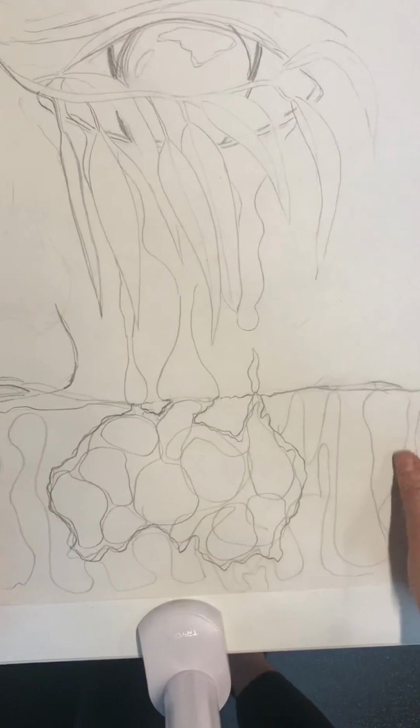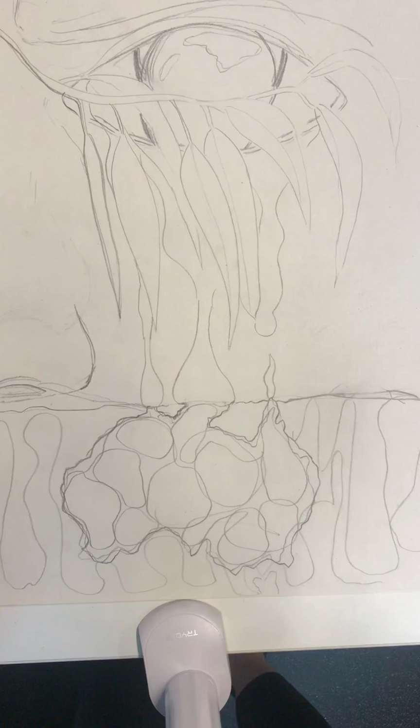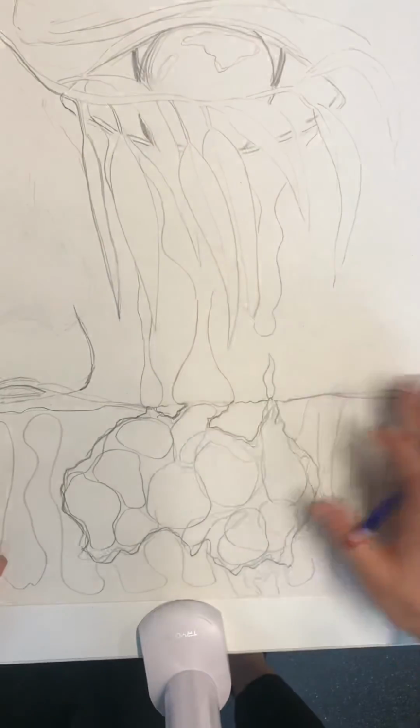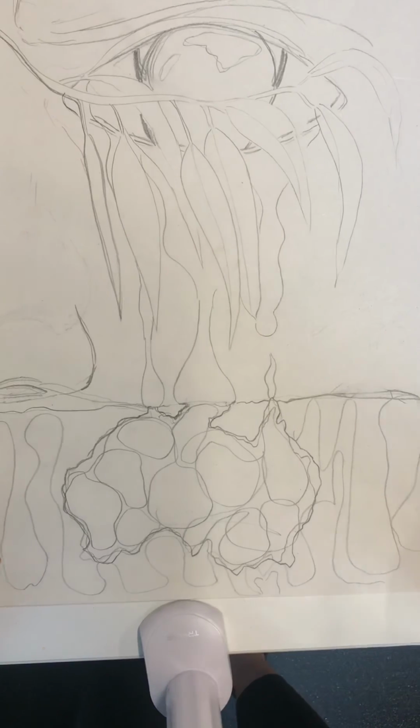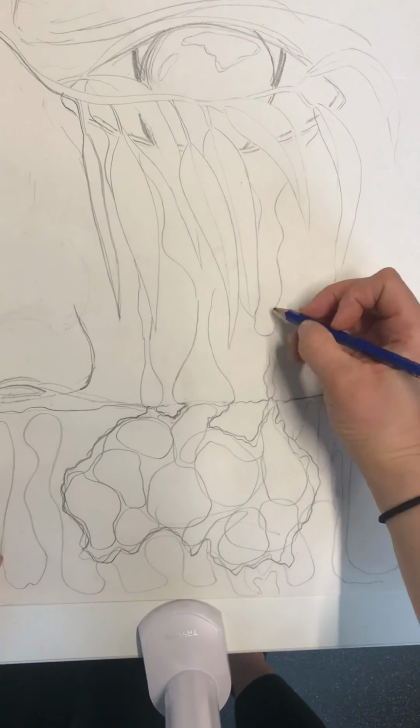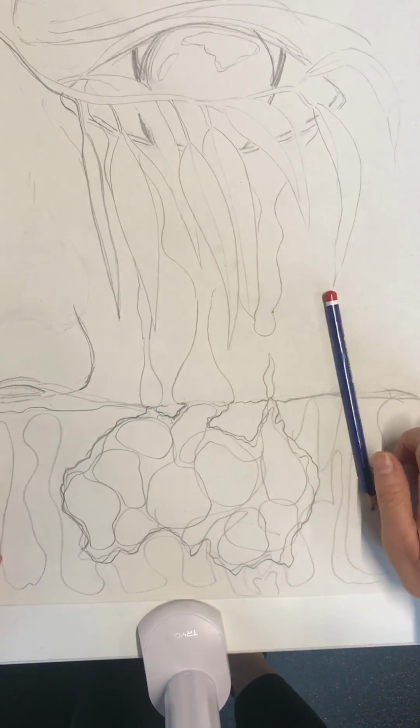So do think about your compositional techniques, whether you're going to think about the rule of thirds, your use of negative space, and how you're going to think about symmetry and your composition. All right, so have a think about what you're going to draw to represent your issue and how you're going to symbolize it.